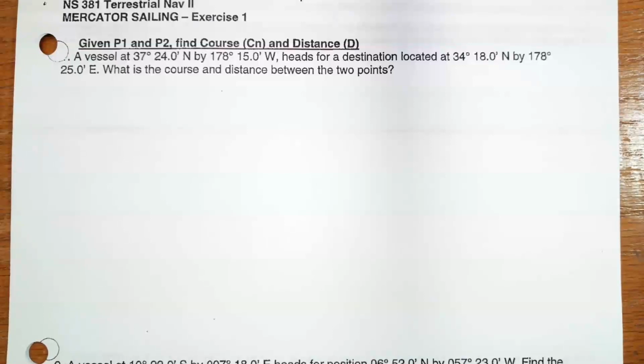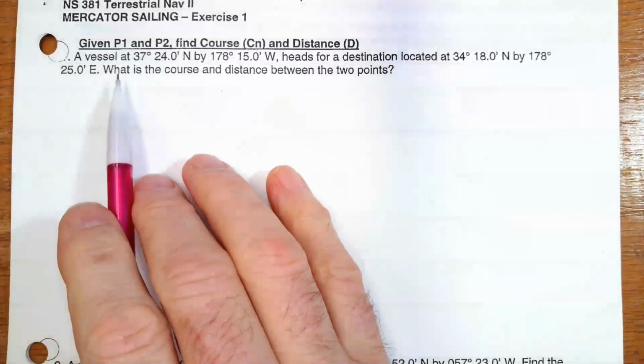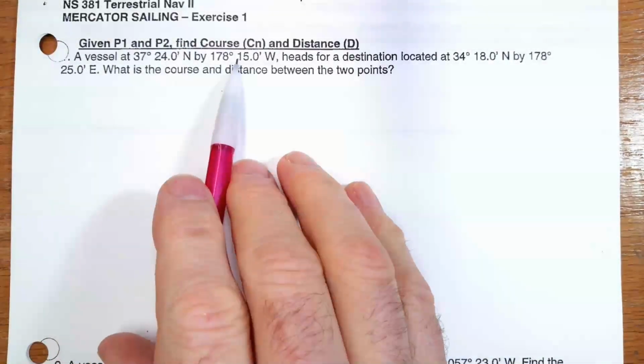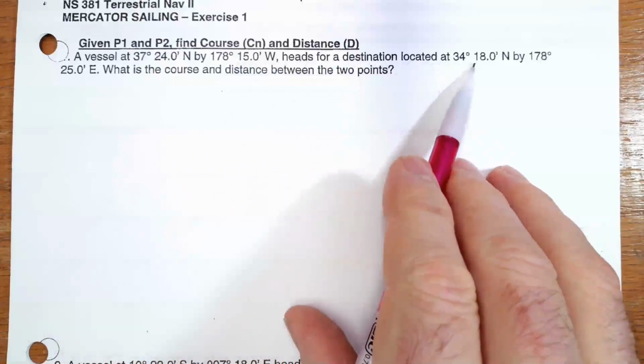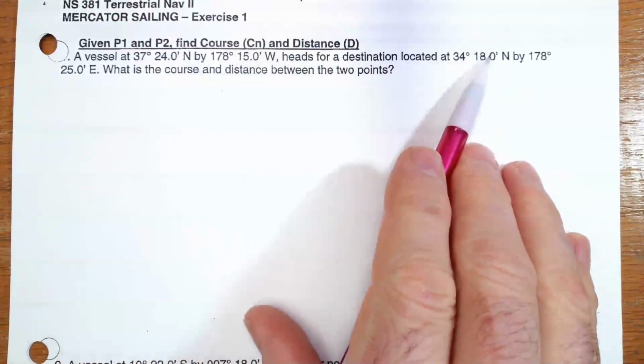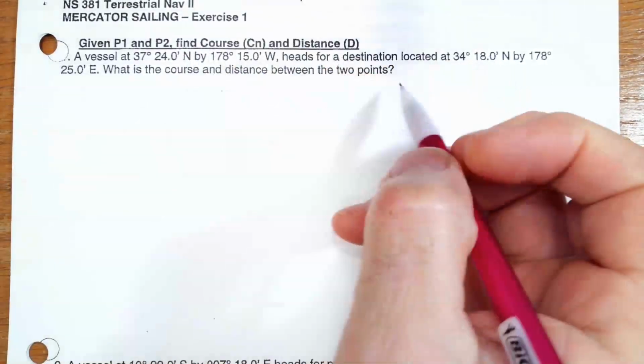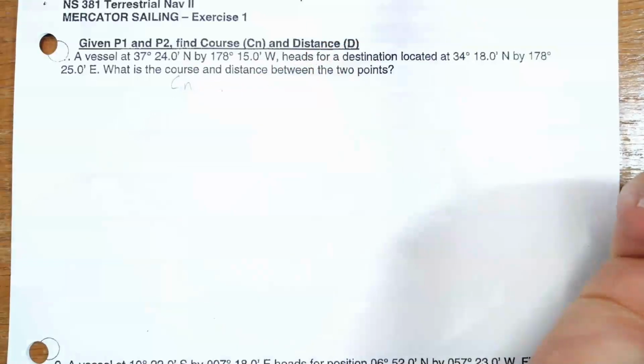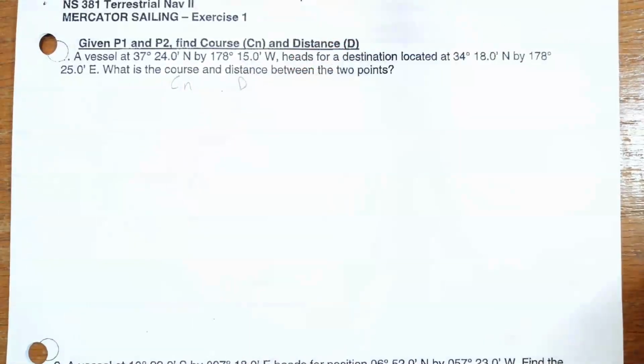In this video, we're going to do a Mercator problem. I'm going to start by drawing the navigational triangle. Then I'm going to show you how you can use Bowditch to see what formulas you need for your particular example, and then I'm going to solve it. Okay, so first thing up, we have a vessel at this latitude and longitude heading for a destination at this latitude and that longitude. So that's the point of departure, this is the point of arrival. And the question is, what's the course? And really what they're talking about is the course from north, the course to steer, and the distance.